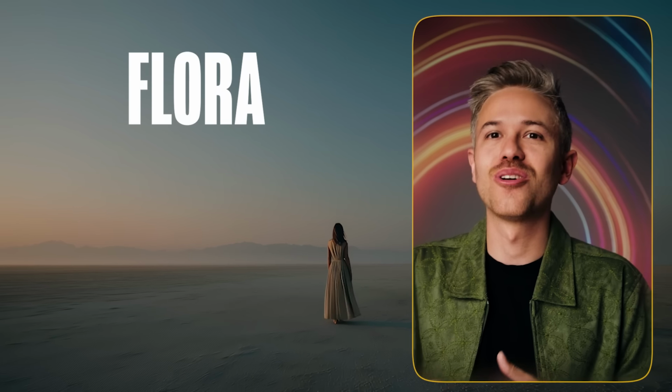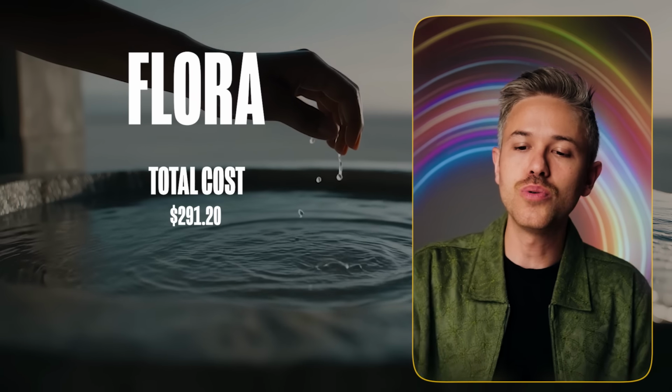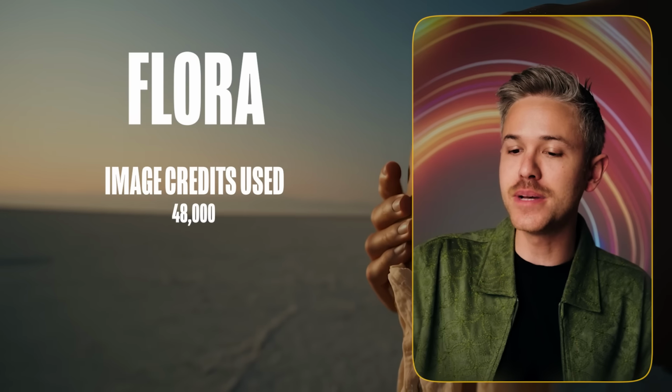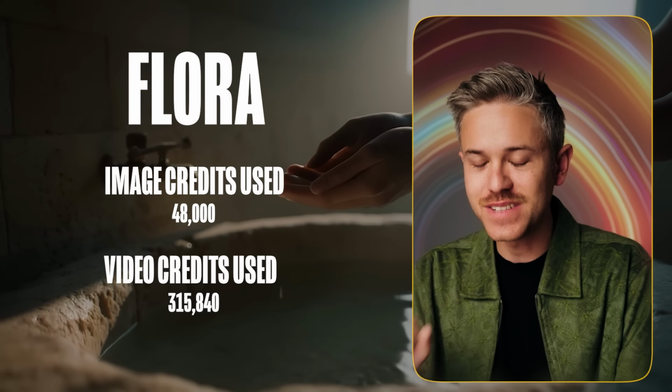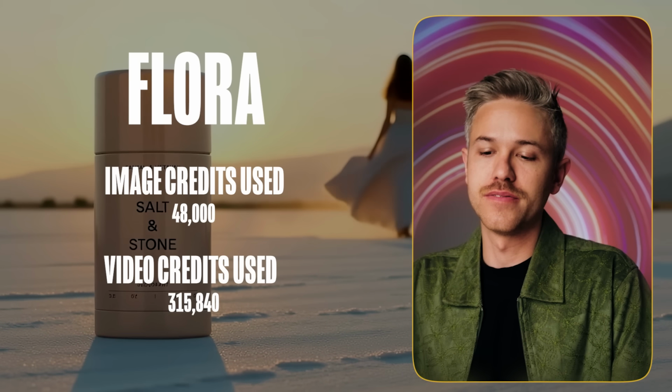Ultimately, you're going to create 480 images and around 200 video clips. So to create this 2-minute long short film using the credit system inside of Flora, it cost $291.20. That's 48,000 credits for images and 315,000 credits for video. So video is really where all of this adds up.